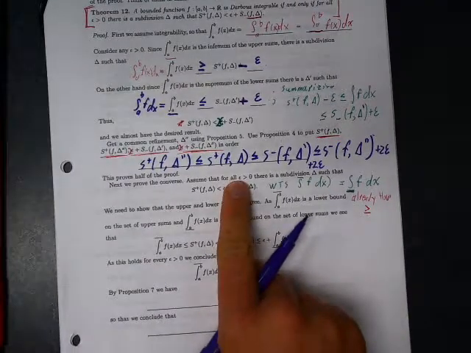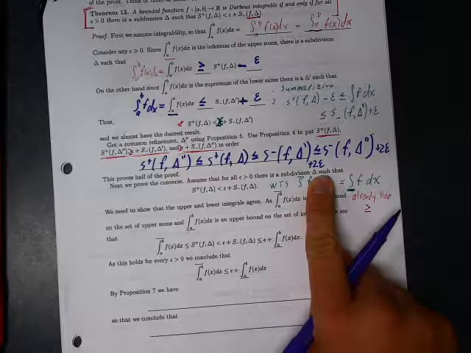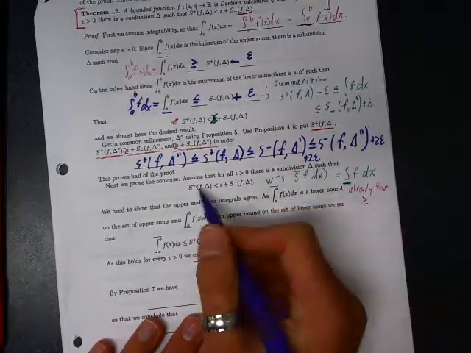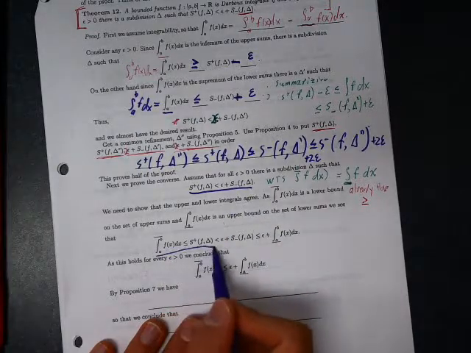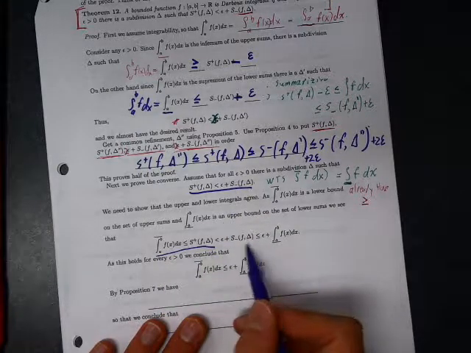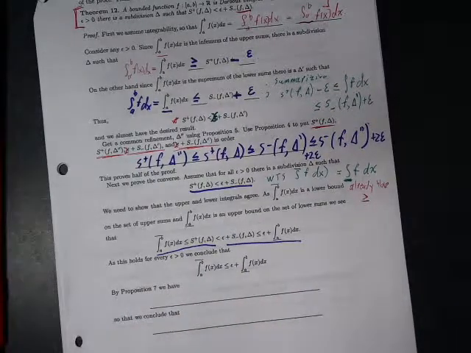Assume for every epsilon bigger than 0, there exists a subdivision. So I have a single subdivision in mind. And it's the subdivision which gives me this. So I always know this is true, because the lower sums are always less than or equal to the integral, because the lower integral is the least upper bound on the set of all lower sums.